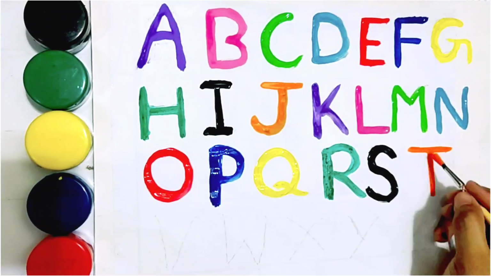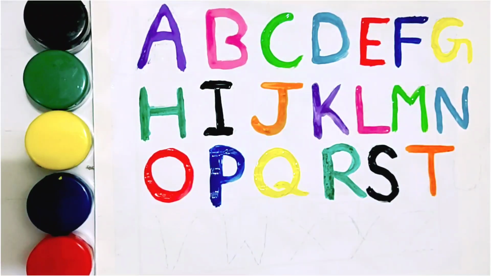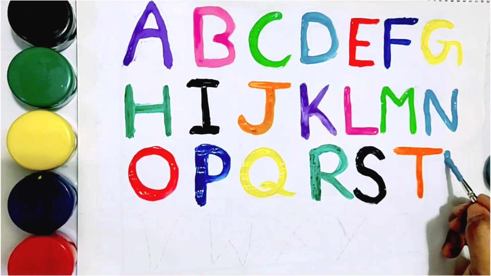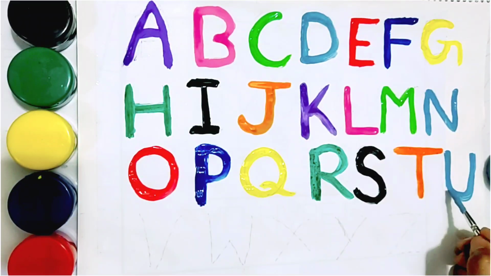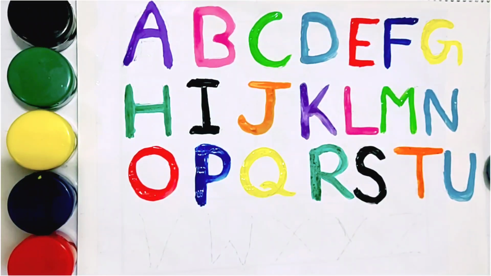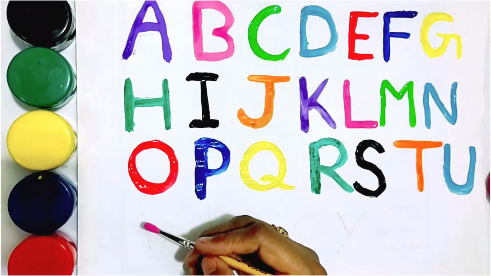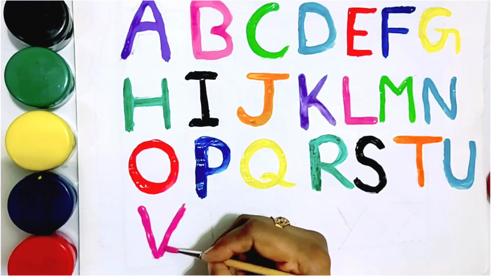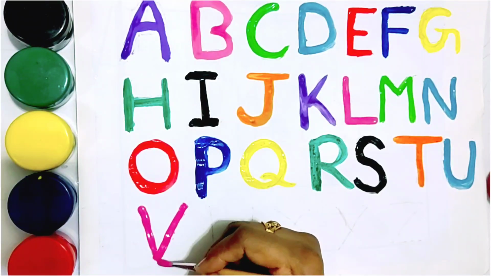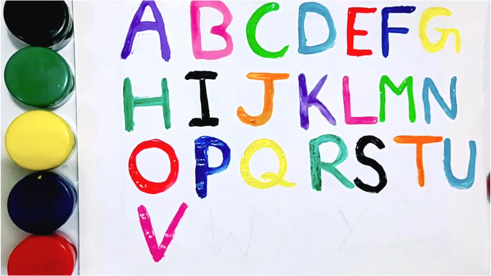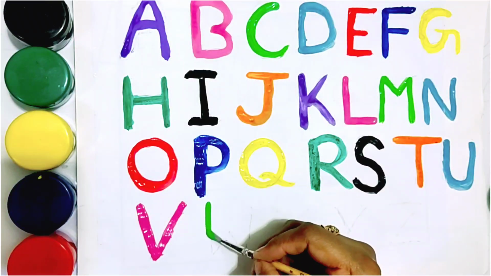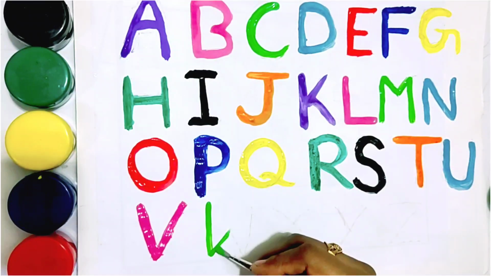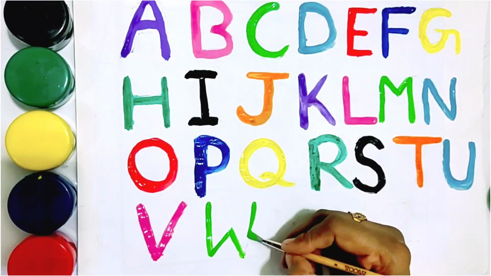T. Orange color. T for train. U. Sky blue color. U for umbrella. V. Pink color. V for van. W. Light green color. W for watch.